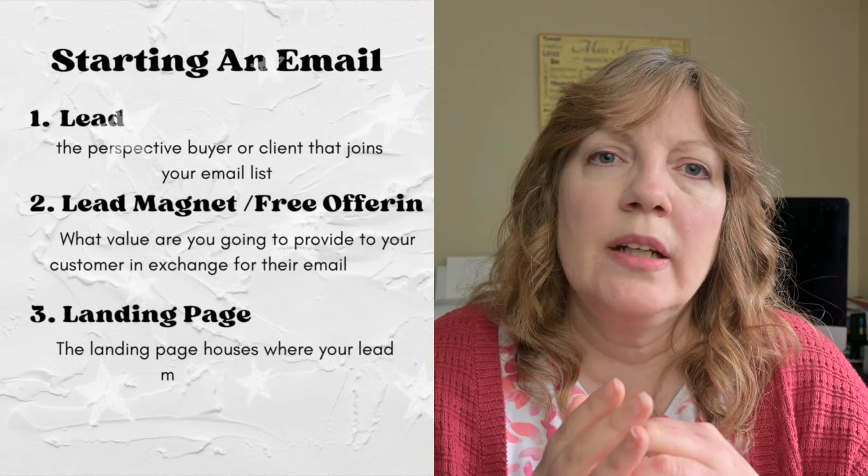Now, once they click on that lead magnet, that they want this resource, let's say, then it opens up onto a landing page. A landing page essentially is a web page that they click, and this is where the actual offer has its home. And in order for that person, that lead, to get it, they give you their name and email, and you in turn provide the resource. Okay, so we've got lead, the lead magnet, which is a freebie, and the landing page.